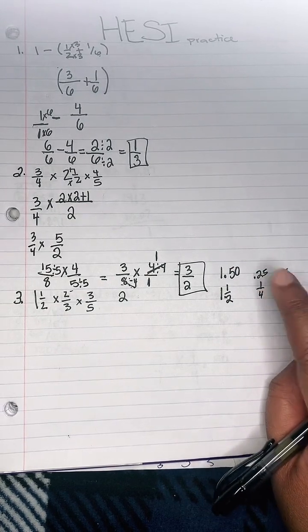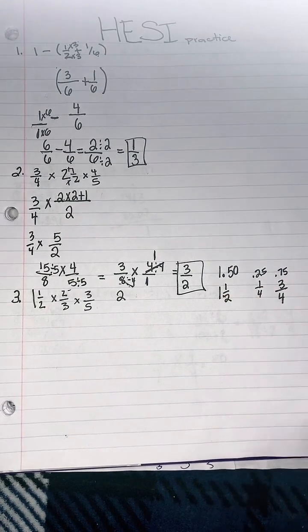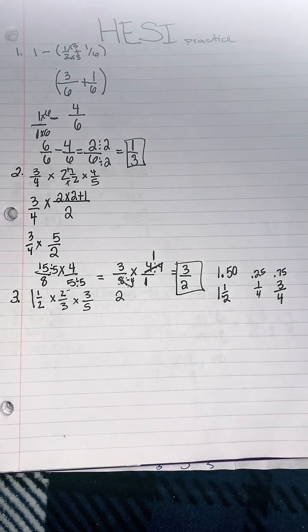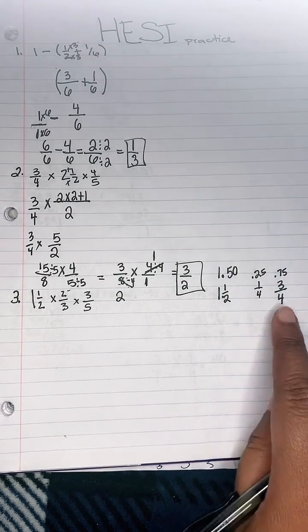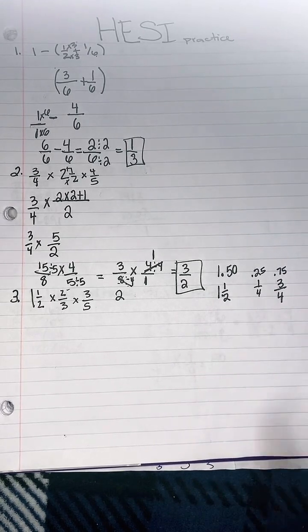And these fractions you use all the time in real life, like money wise, as far as like you'll see this in measurements when you're cooking.